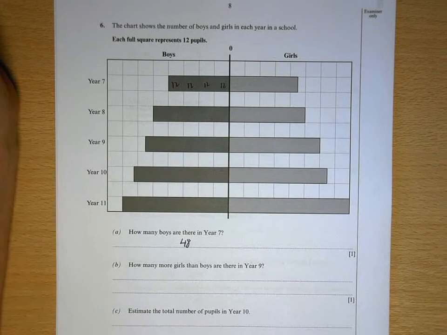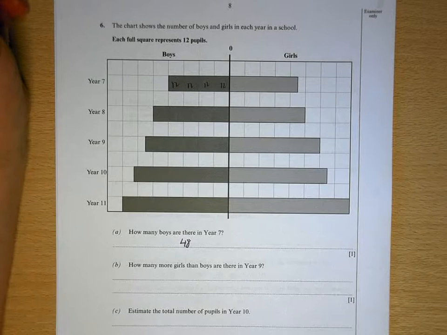How many more girls than boys are there in year 9?